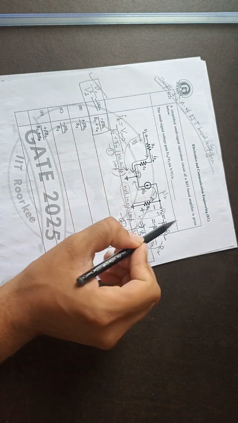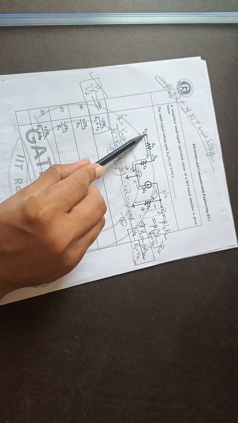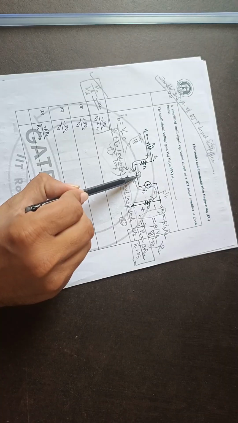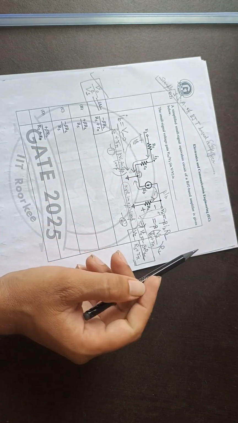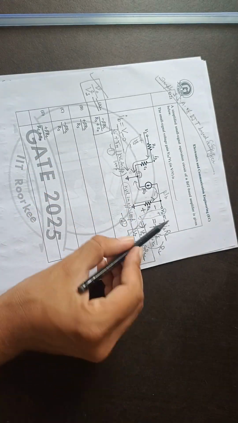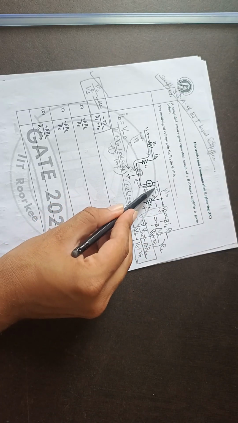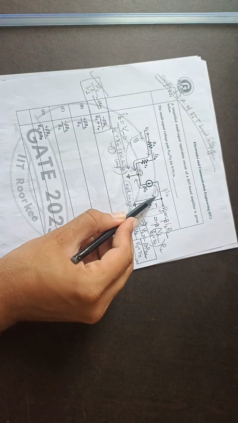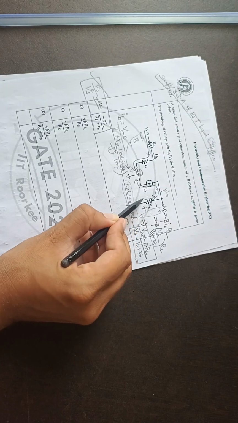On the input side, you can see that IB is Vs minus 0 divided by these two series resistances, which are Rs and Rpi. So this is the value of IB. On the output side, if we apply KVL, then V out is what? This current is beta IB, so the voltage drop here will be beta IB RL.